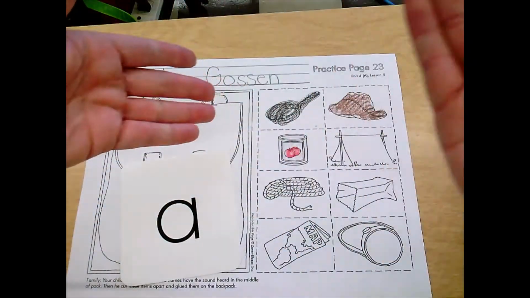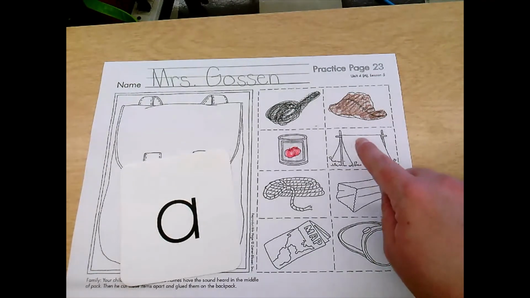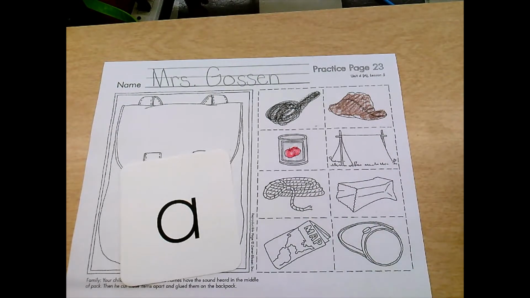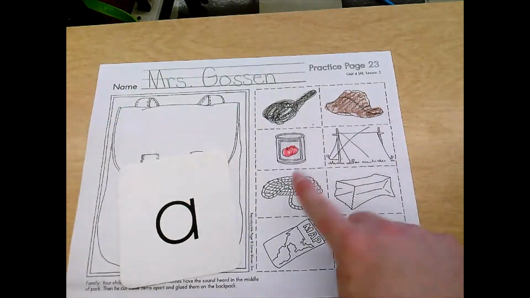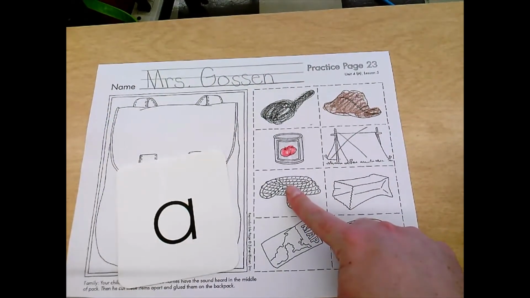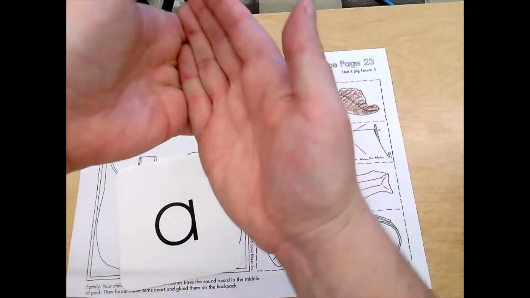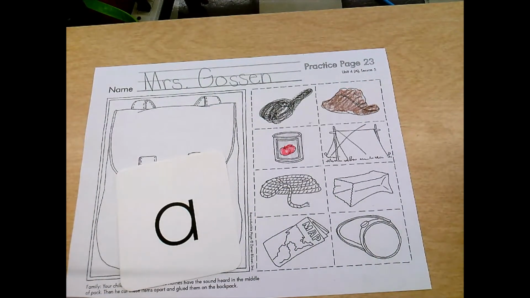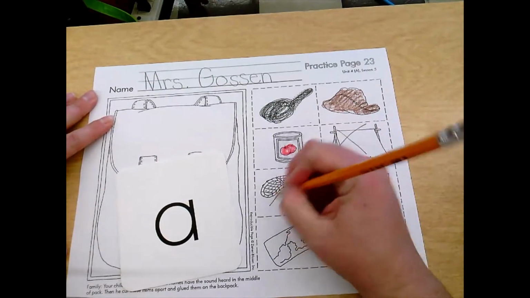Did you hear a in tent? No, that's a different sound. And sound different. So we're gonna cross that one out. Say rope. Let's chop the word rope. Oh, that does not sound like a. So we need to cross that one out.